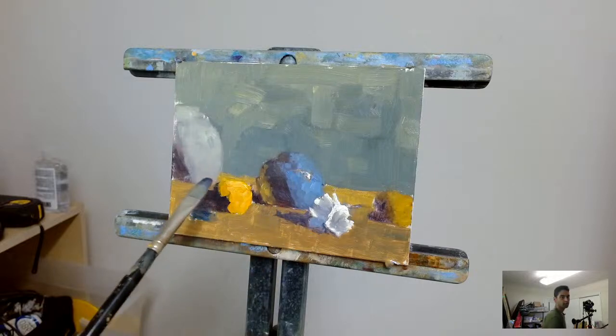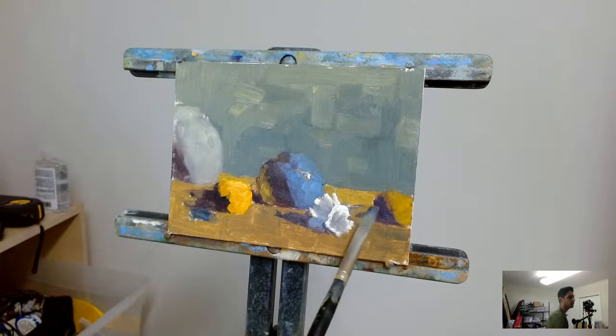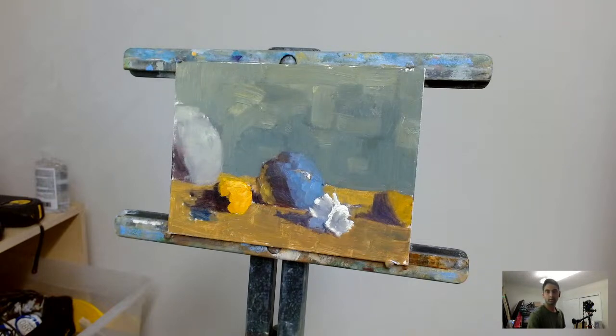Darks give solidity to the objects. So just have a nice dark wherever you can. Again, for this one, I'm just going to add it and then give it a cast shadow here. All right.